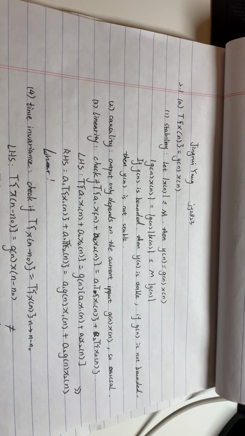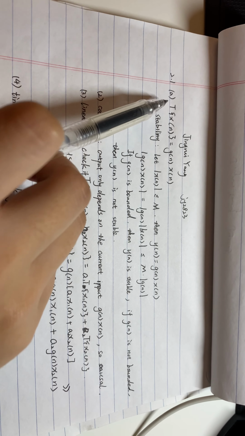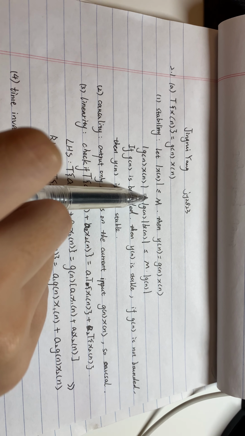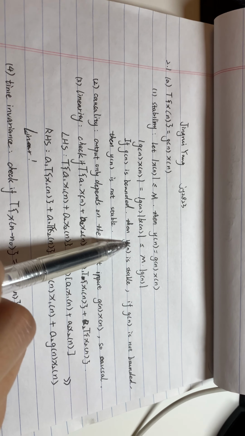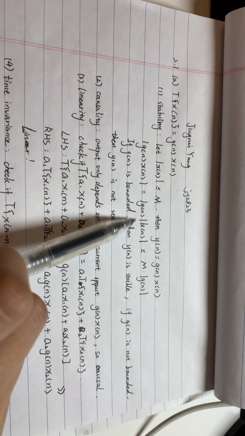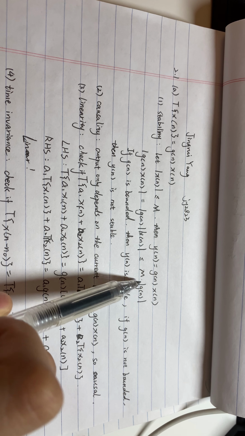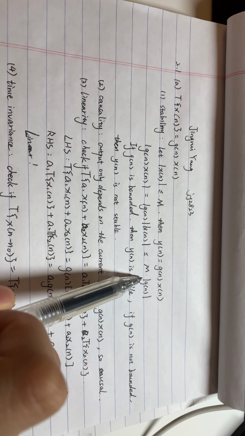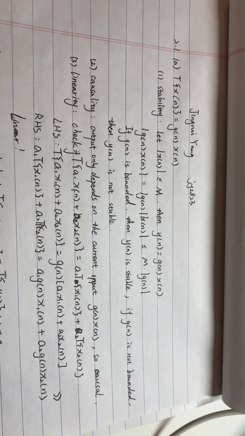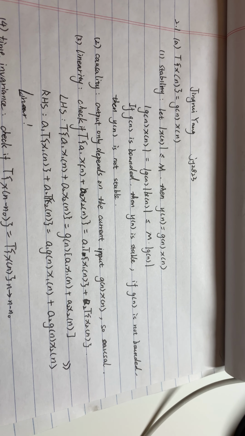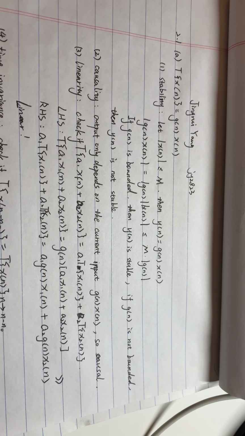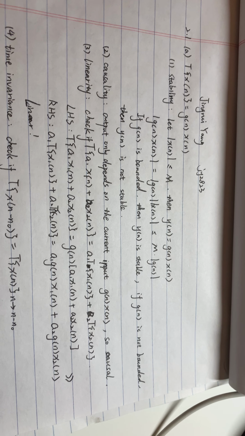So we assume that the magnitude of the input x[n] is smaller than M. Then the magnitude of y[n] should be smaller than M multiplied by the magnitude of g[n], because we don't know what g[n] is. If g[n] is bounded, then of course y[n] is stable, but if g[n] is not bounded, then y[n] is not stable. So that's our determination, depending on g[n].